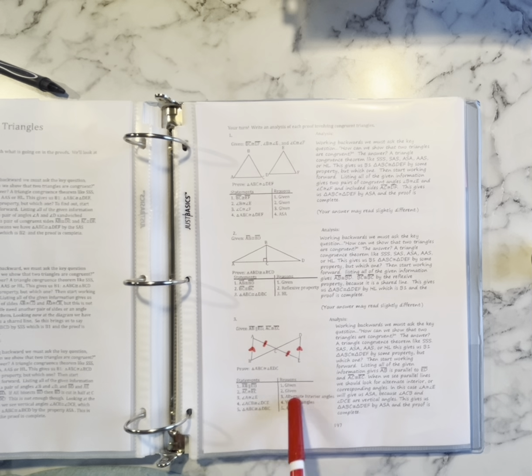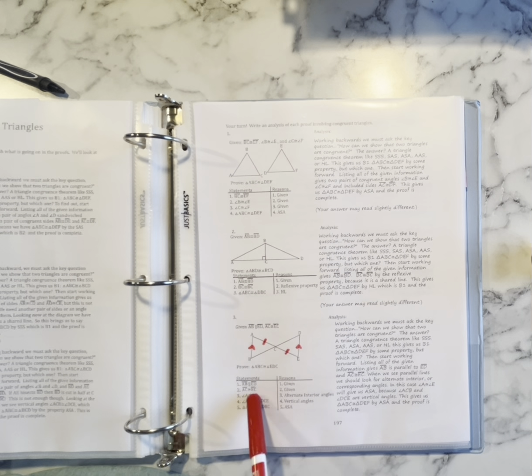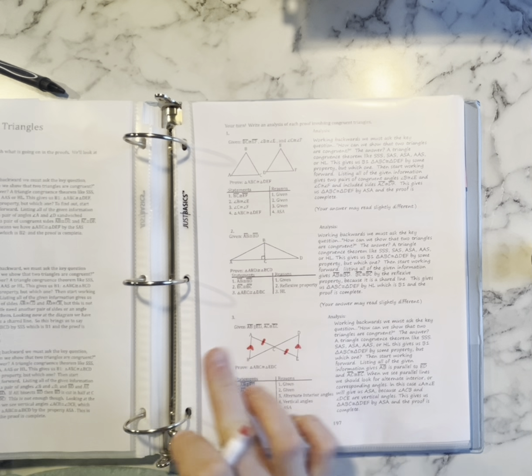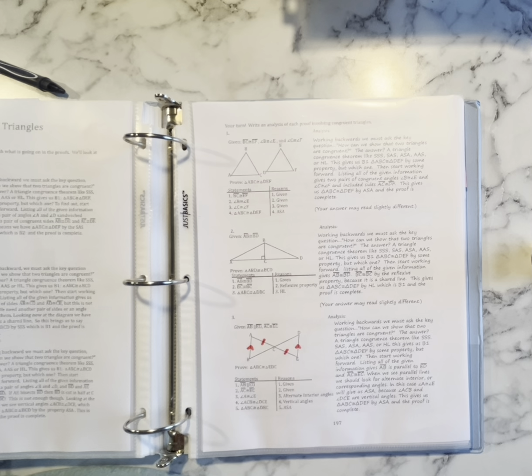AB is parallel to ED, given. AC is congruent to EC, given. Okay, that's all that's given to us, but we don't have enough. So now we're looking at, we could do the vertical angles, or we could do the alternate interior angles.